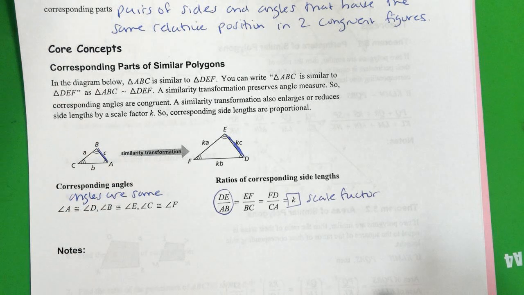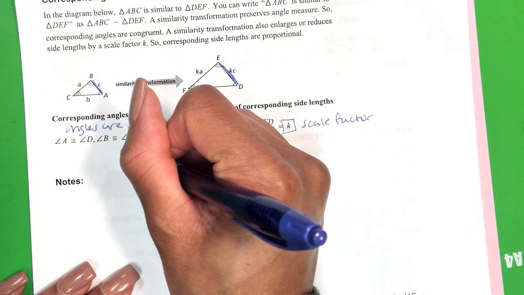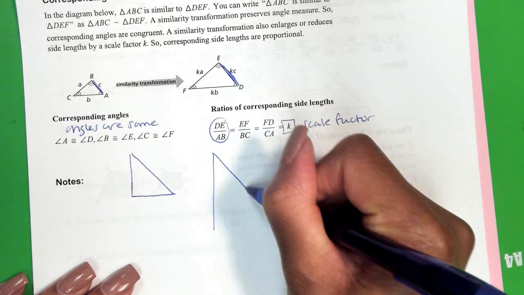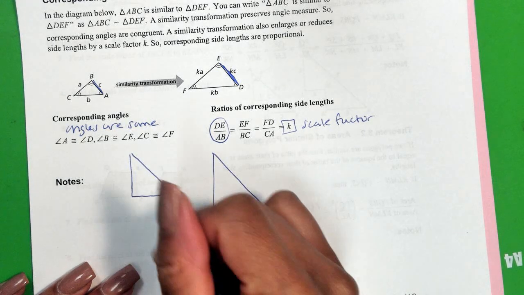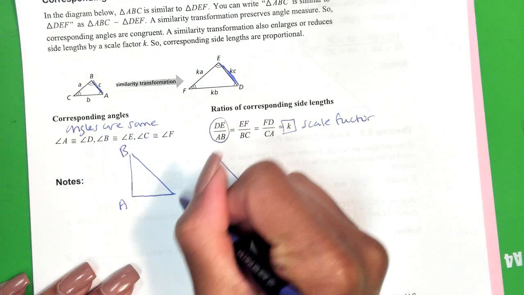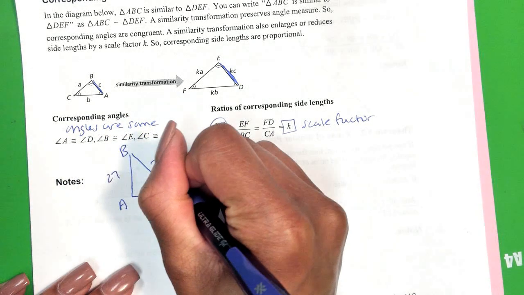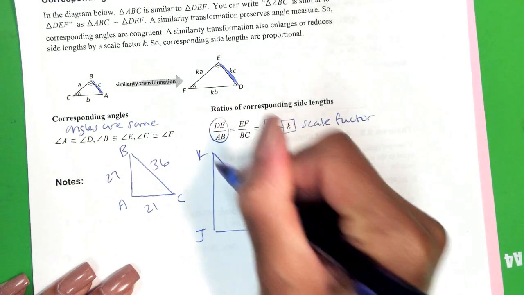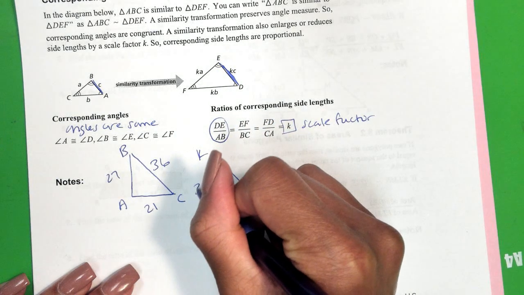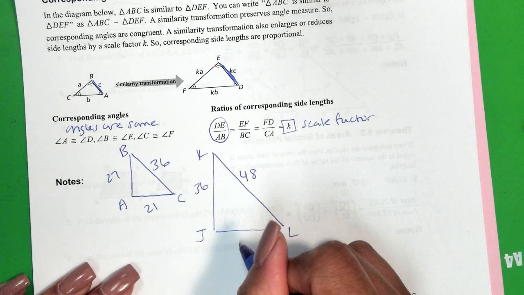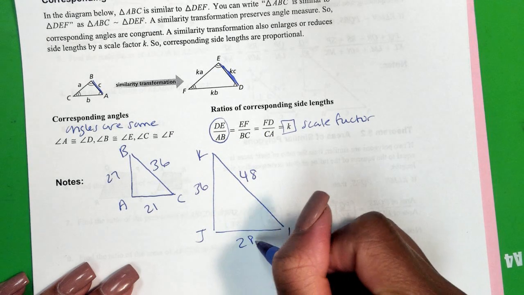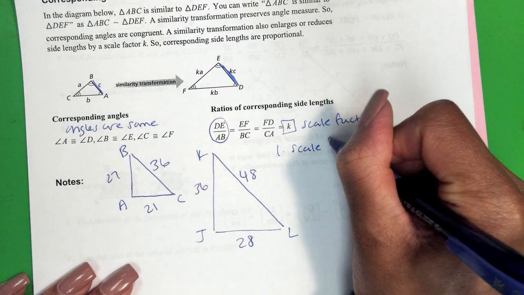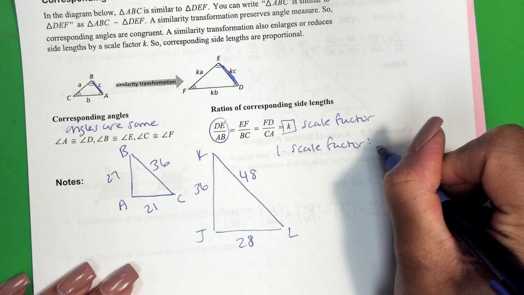Okay, so let's do an example. I'm going to draw two triangles. I'm going to ask myself three questions on these. The first one is, what is the scale factor between these two similar figures?